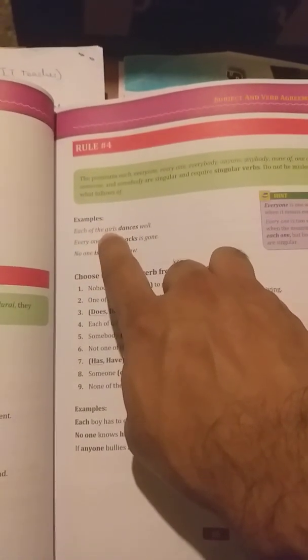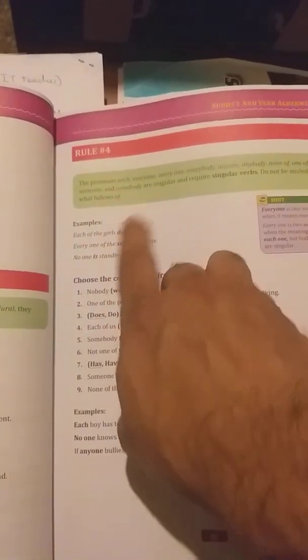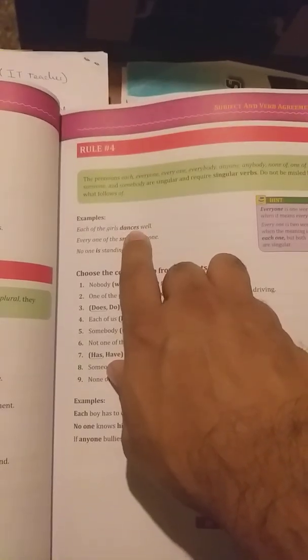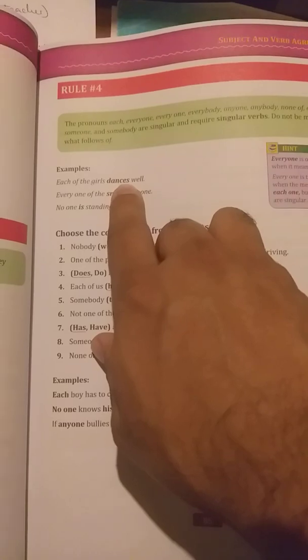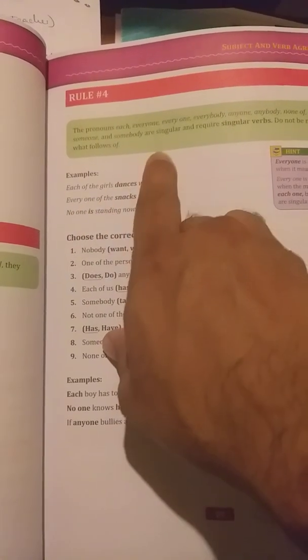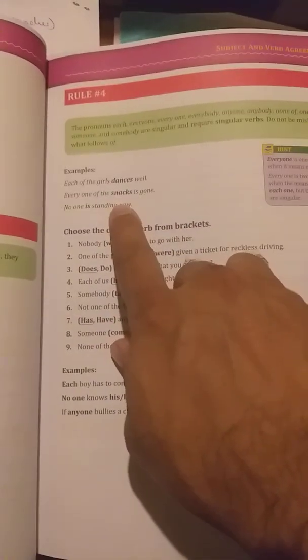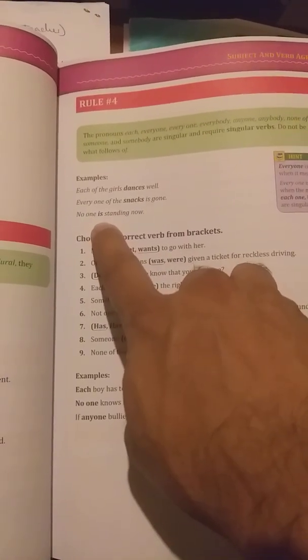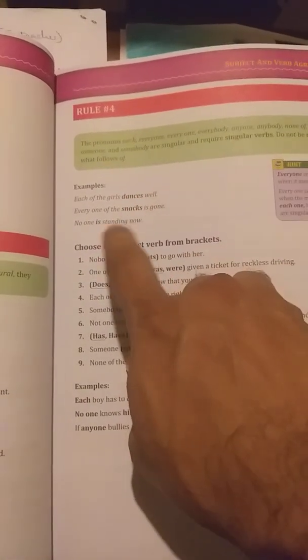What follows of here? The girls, and this is plural. But remember they said each of these pronouns are singular. So each of the girls dances well. The verb will be singular. As you can see, the verb ends with S. Every one of the snacks is gone. So everyone is also singular and requires a singular verb. No one is standing now. The verb here is. So as you can see, these singular verbs end with S.